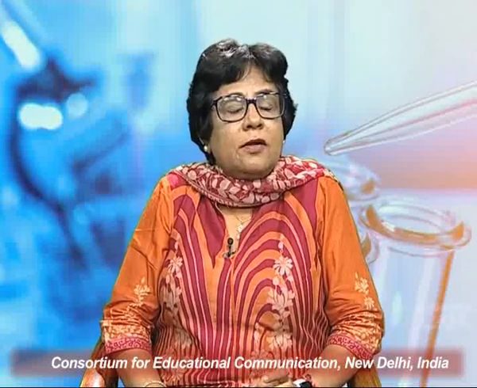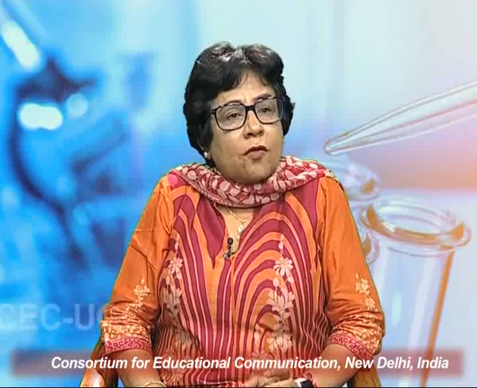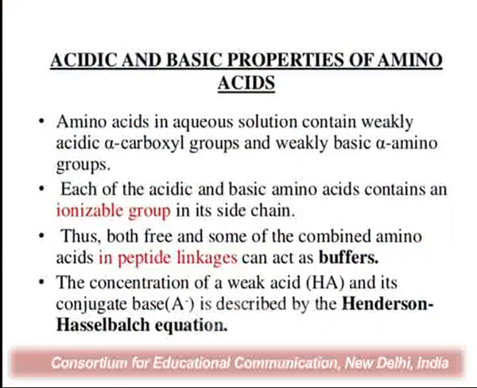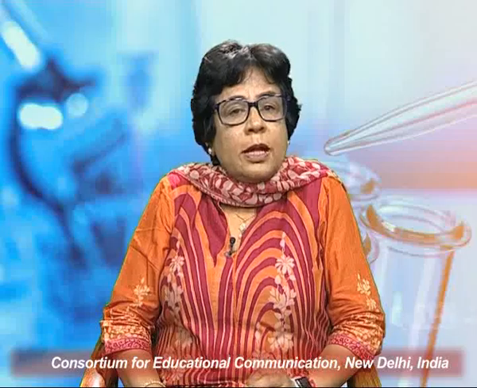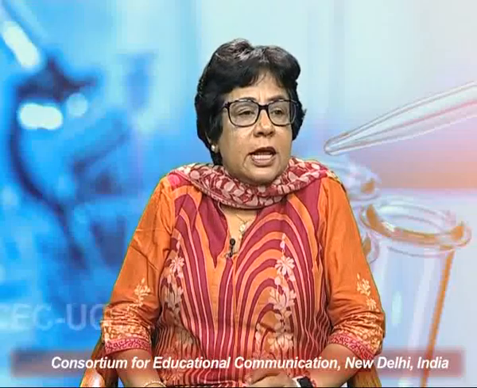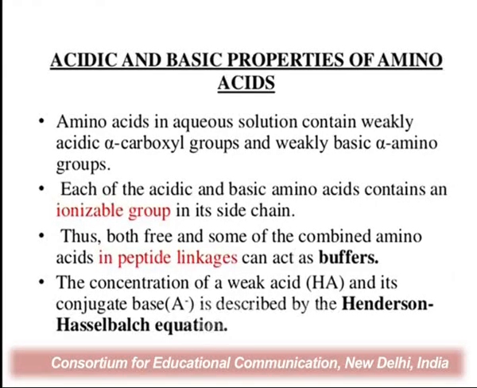So now we know that if we take an amino acid in an aqueous solution, it will exist as a zwitterion, that is, it will have a weakly acidic alpha carboxylic group and a weakly basic alpha amino group. Not only this, in some amino acids the side chain may be an acidic or a basic group. If I talk of an acidic amino acid, then an additional acidic group will be present on the side chain, whereas in a basic amino acid, a basic group will be present there, and these groups will be ionizable groups.